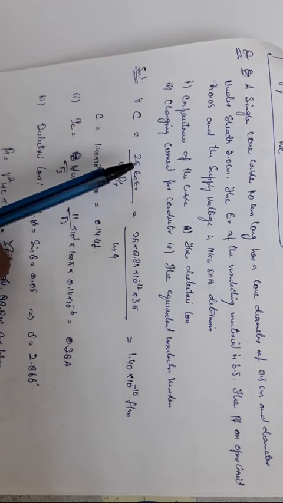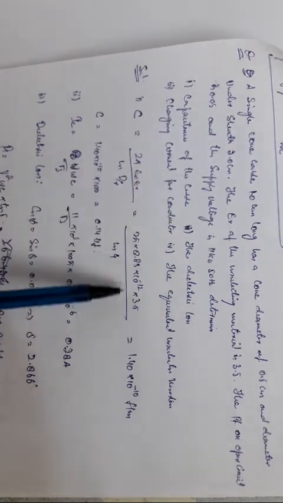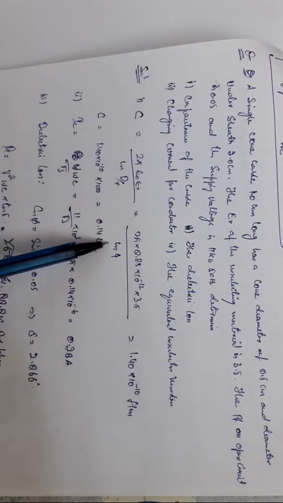C will be equal to 2π ε0 εr divided by ln of d by r. All the values are given. This is 3.5, this is actually 4, and this is 1.